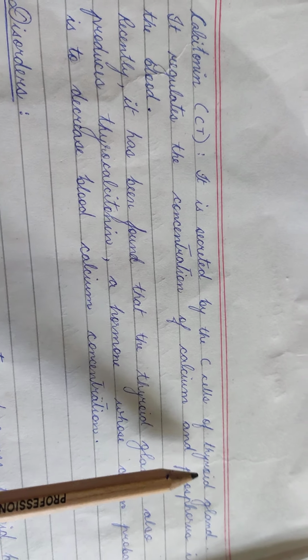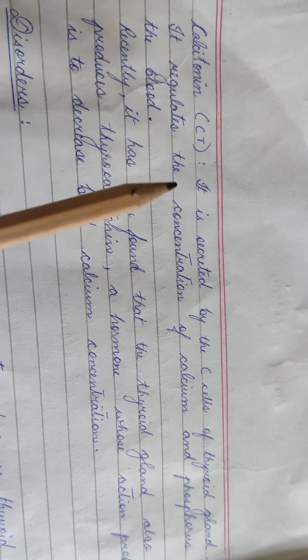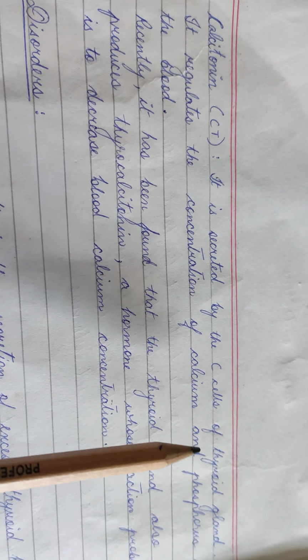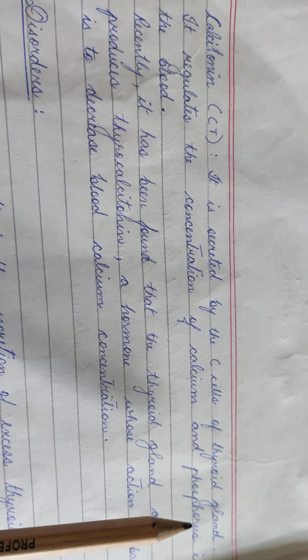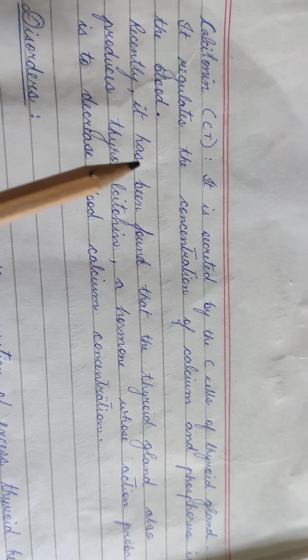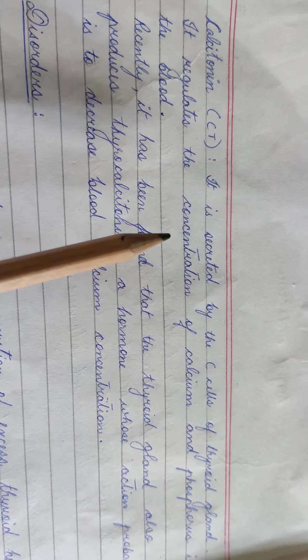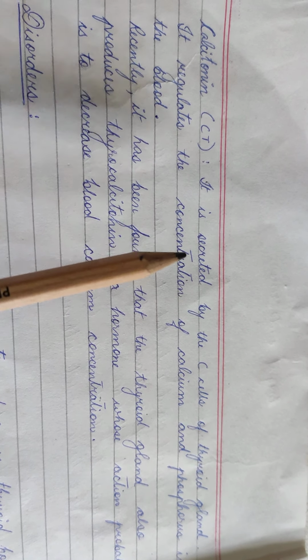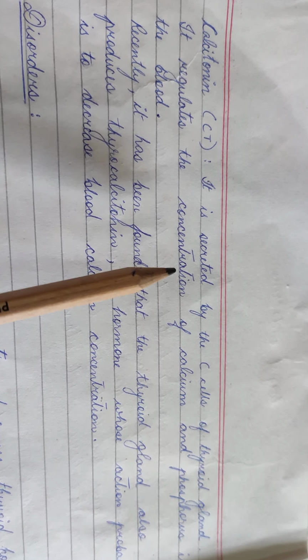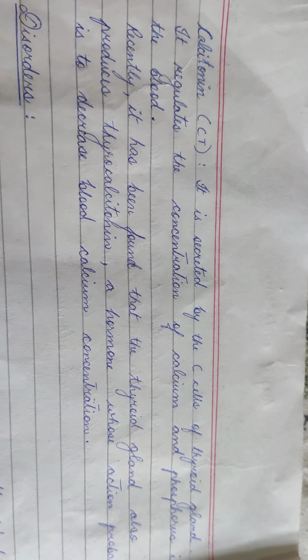Calcitonin is secreted by the C cells of the thyroid gland. It regulates the concentration of calcium and phosphorus in the blood. It prevents the loss of calcium from the bones, hence controlling the concentration of calcium in the blood.